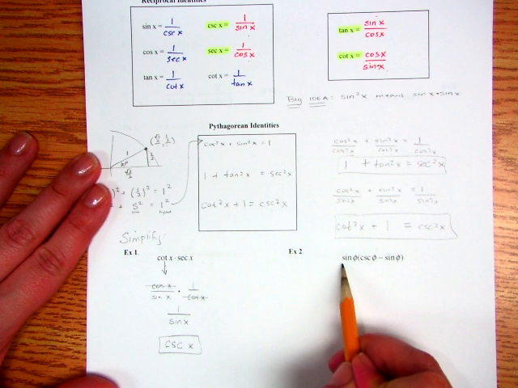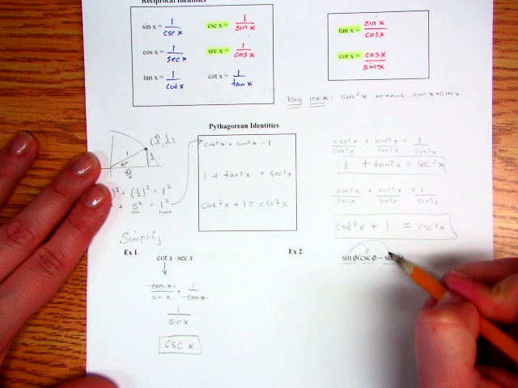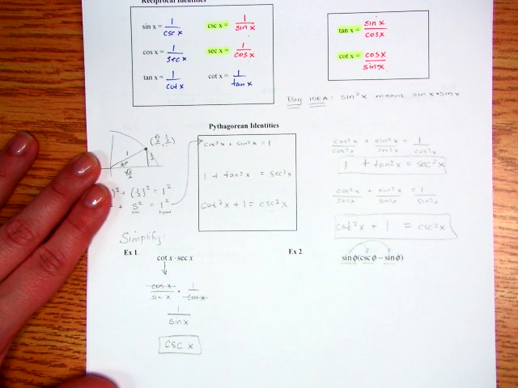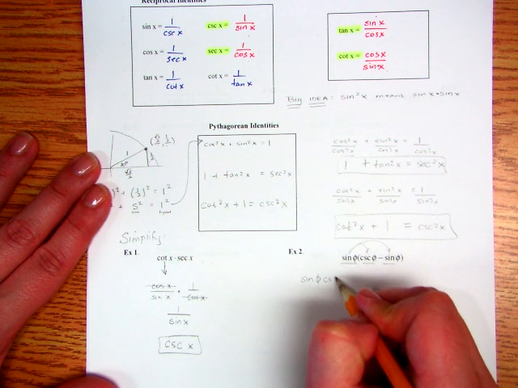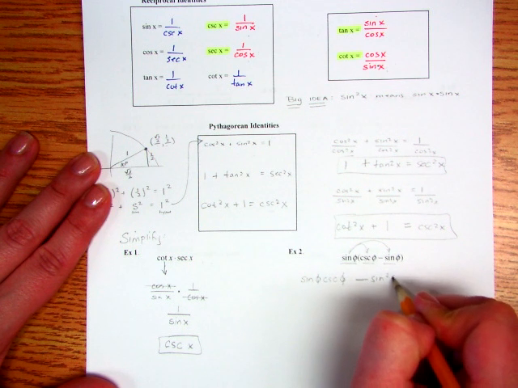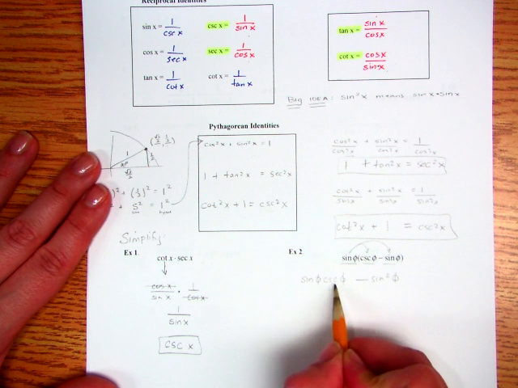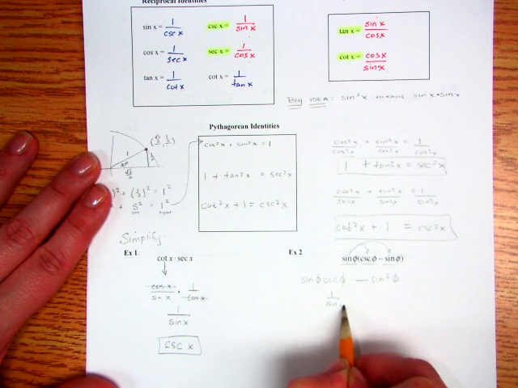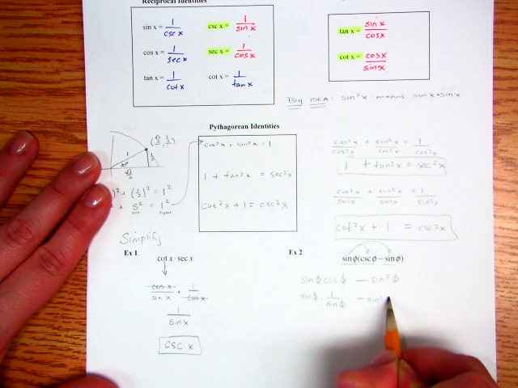In example 2, I have a term out front. Notice I've switched up on you the variable. That is not a theta. I've got two terms on the inside. And to simplify, I'm going to take a distributive approach. So I have the sine times the cosecant, minus sine squared. If I look here in the front, I can convert cosecant to 1 over sine times sine minus sine squared.